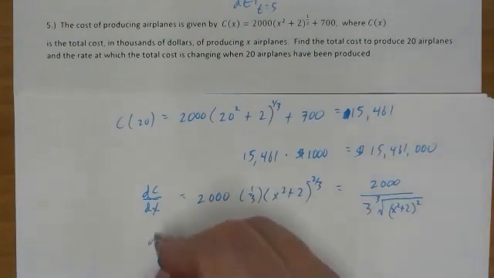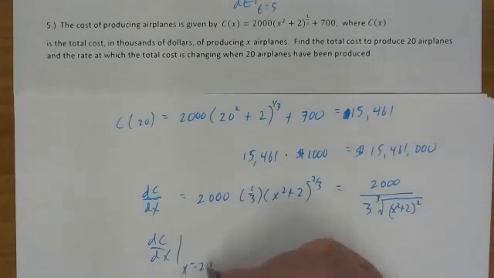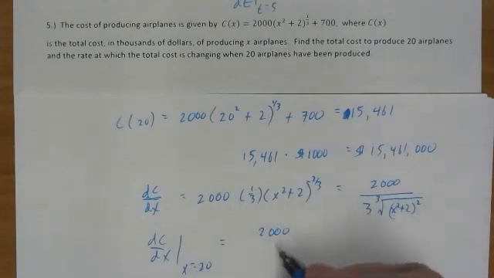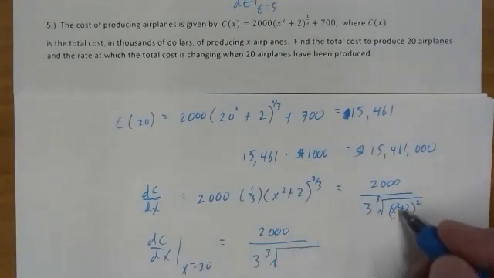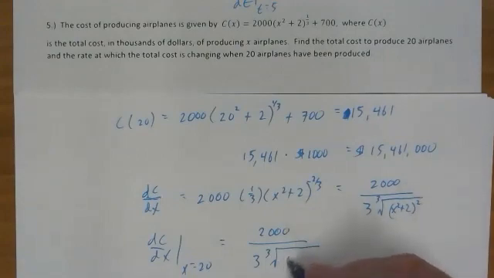But now they want to know what it is when x equals 20. So I plug in 20 right here. Twenty squared is 400. So once again, you have 402 squared.